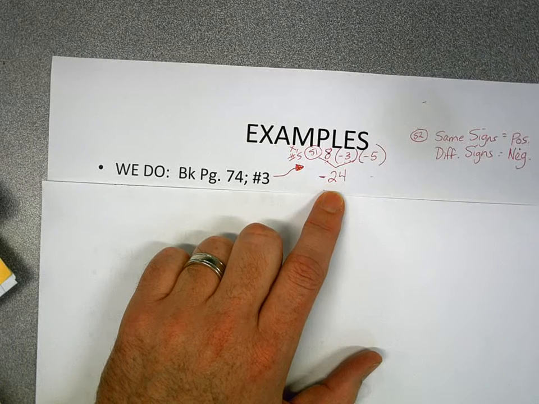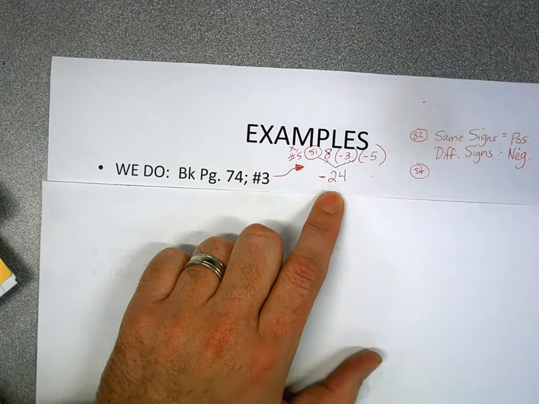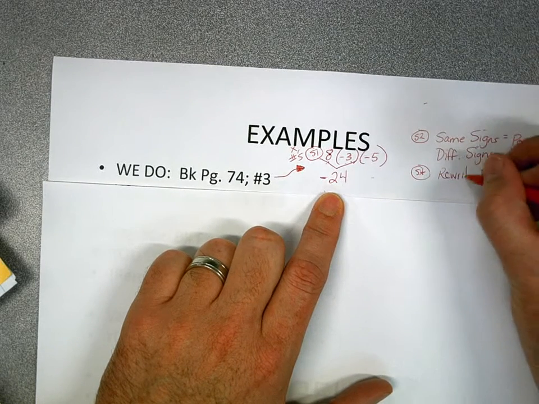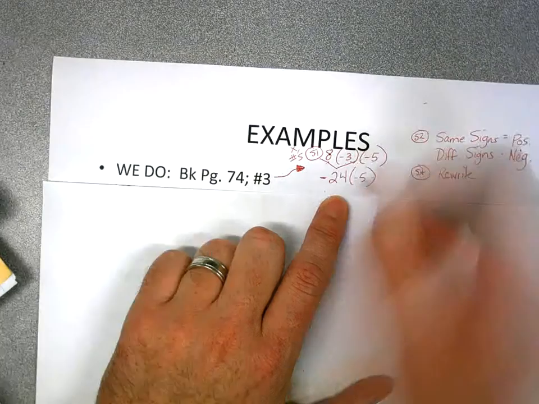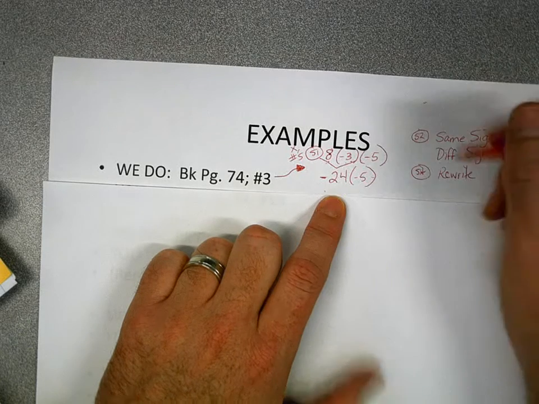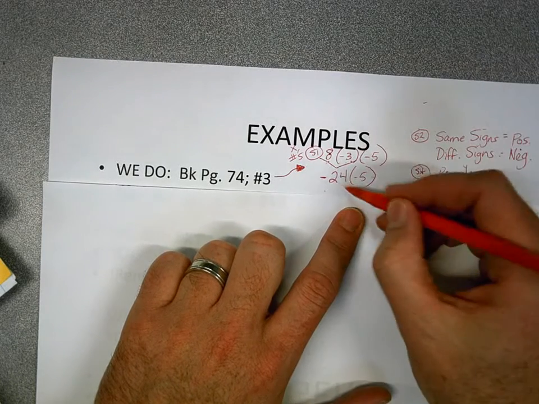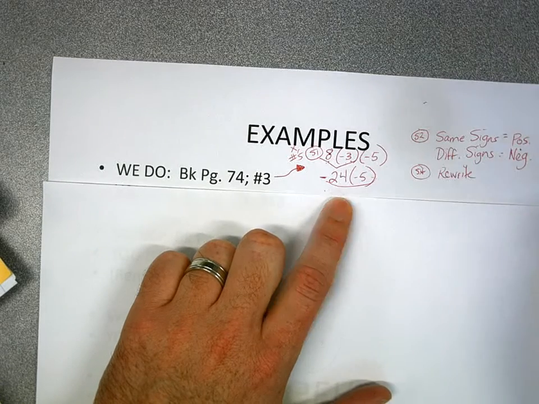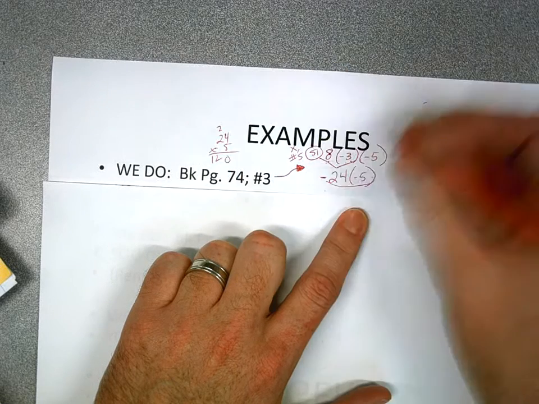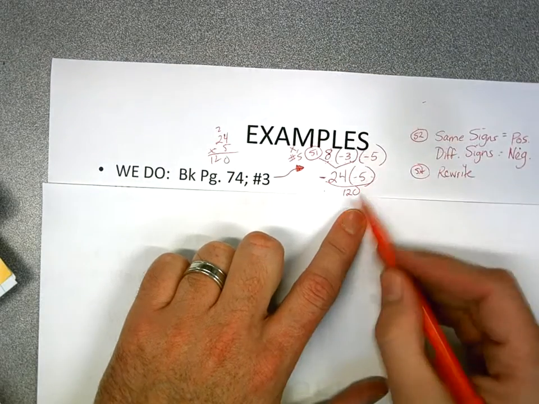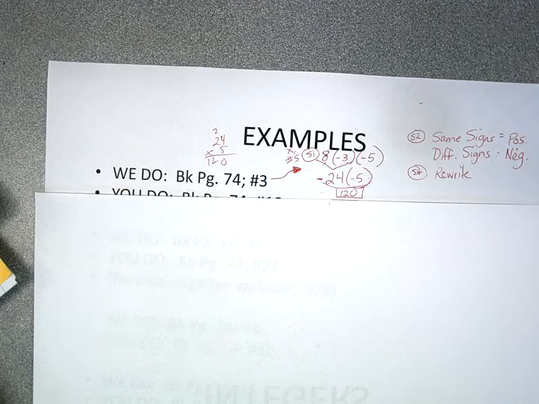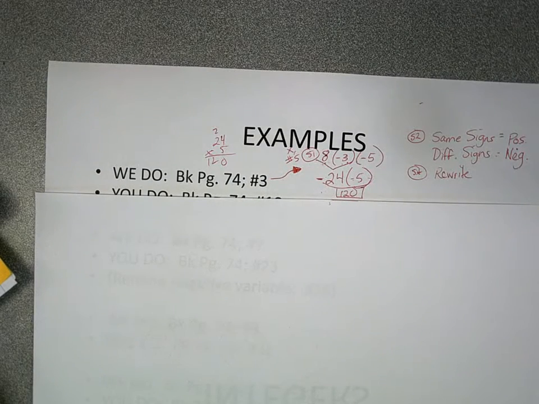Now we can call this step star. This is just a reminder. On a problem like this where there are 3 integers, please rewrite it. It's not horrible to rewrite it. You're going to bring down your negative 5 here. And that's it. I'm going to repeat those steps. Step 1, I'm going to ignore the signs. 24 times 5. If I need to, I can do some scratch paper work. 20, that's 12, 120. And then I look here. They have the same signs this time. This is a positive 120. So same sign.